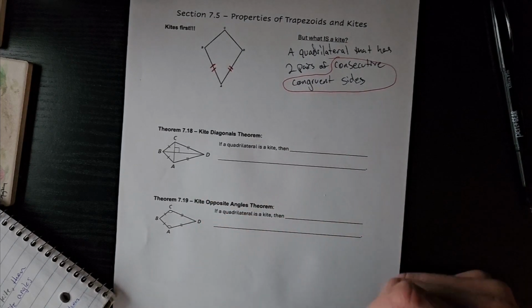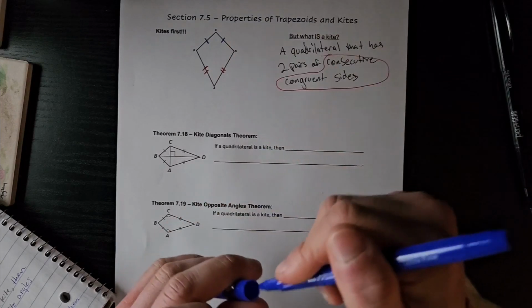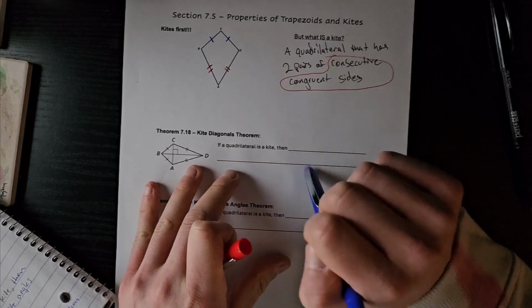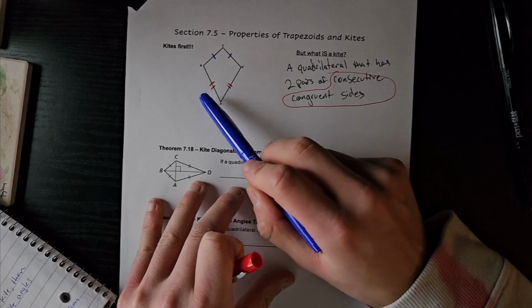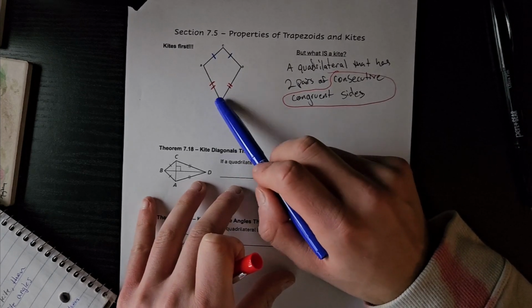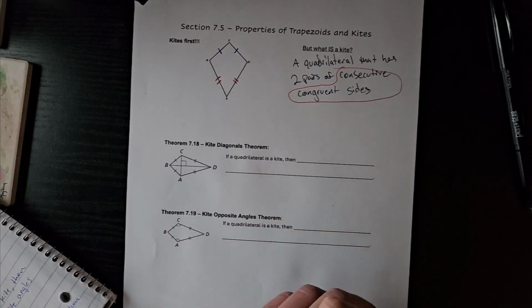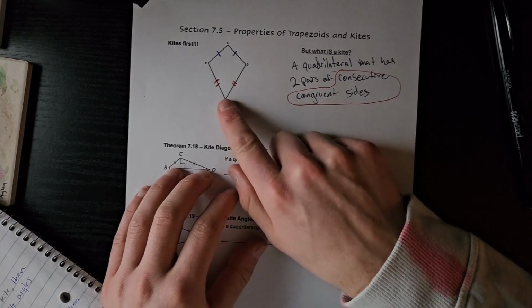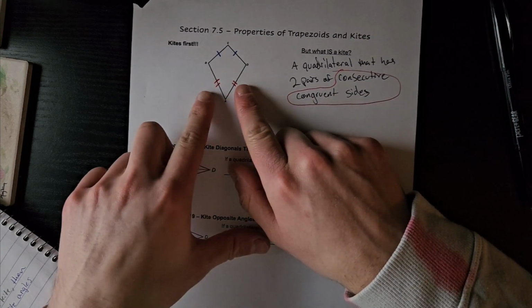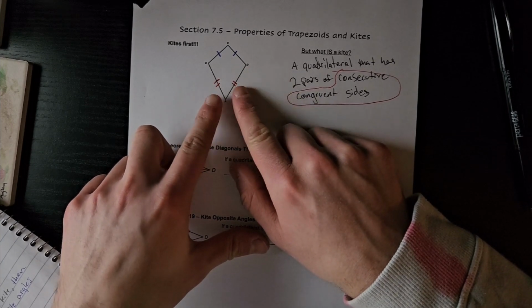So on a kite, it's going to look like this, with the two short segments being congruent to each other and right next to each other. Same with the long segments. They're right next to each other with an angle just kind of blocking out that connection that they can make. So consecutive congruent sides are sides that are right next to each other. This is the defining feature of a kite.